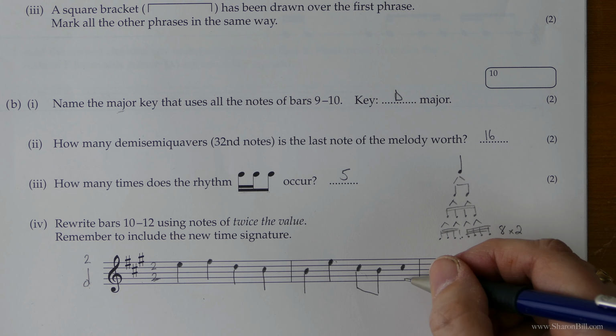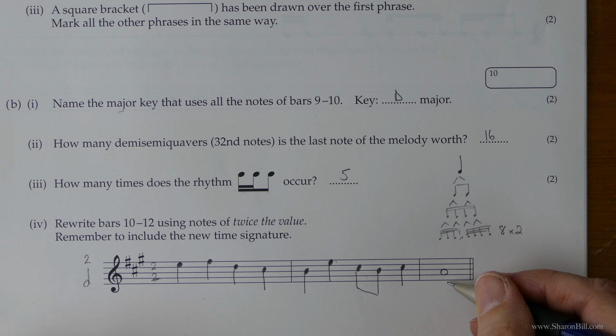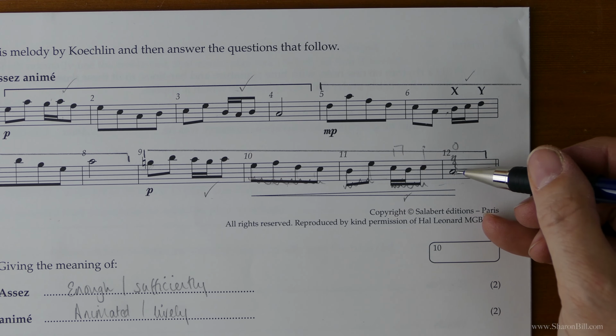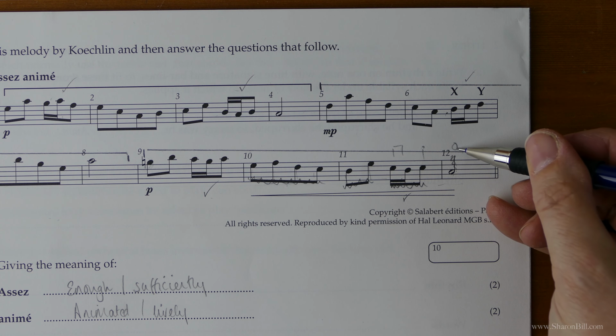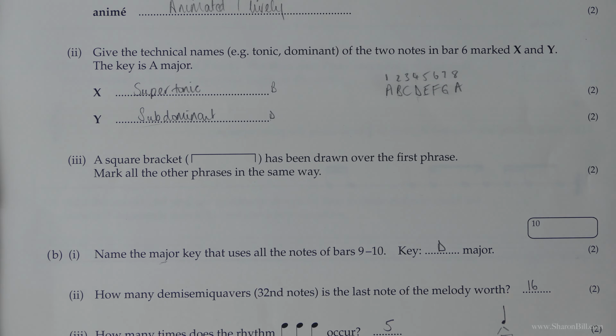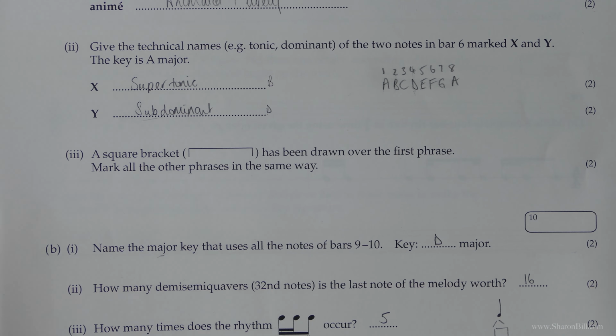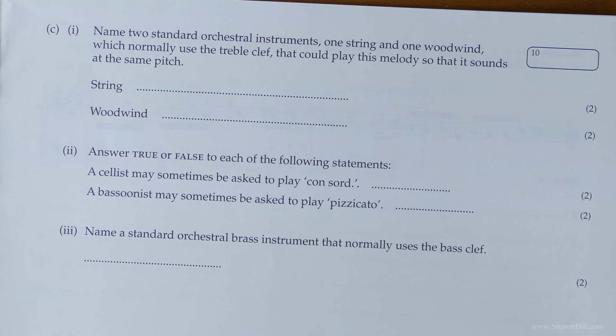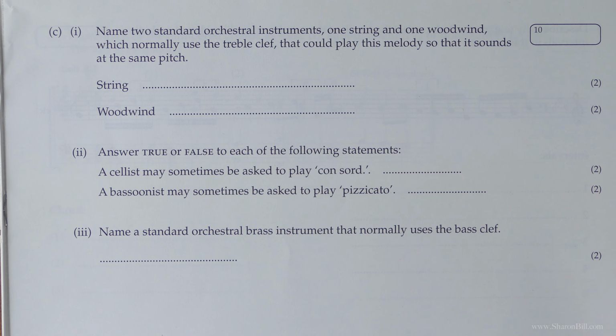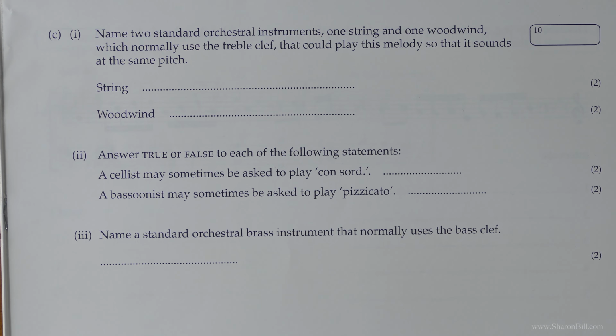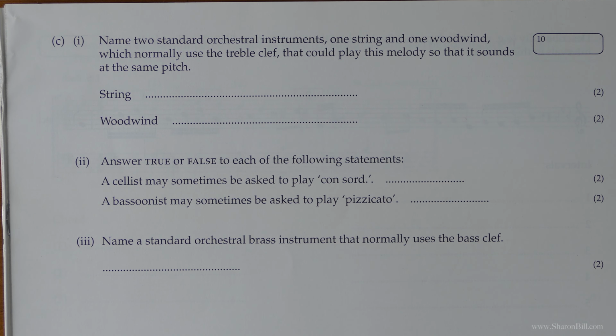This one just has a stem, and then this one stays as it is because we've gone from a minim to a semi-breve. There we go, that's that question done for this page. But if we turn over the page to page 5, we just need to continue onto this next section with just a little bit of general orchestral information. So let's see what we've been asked here.